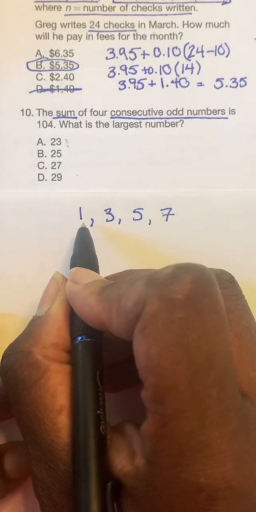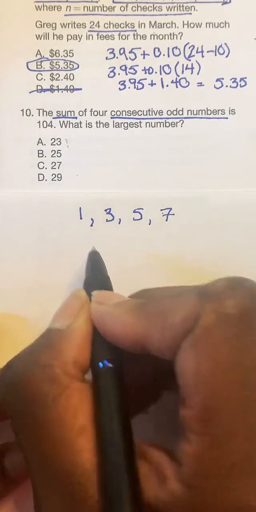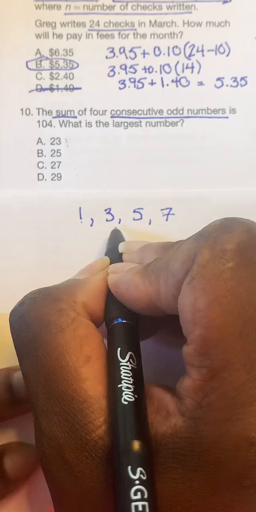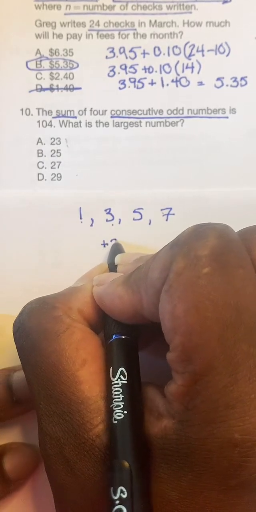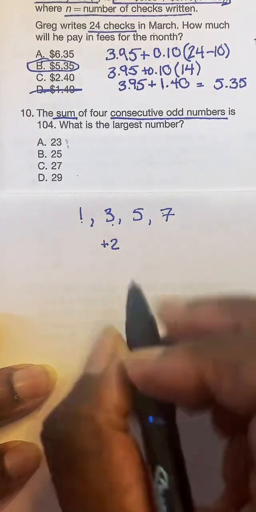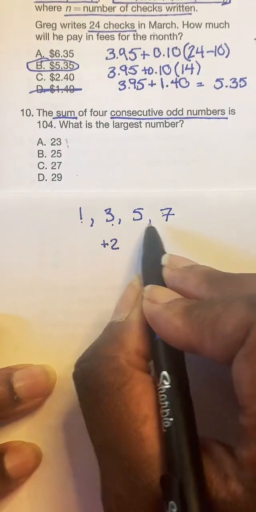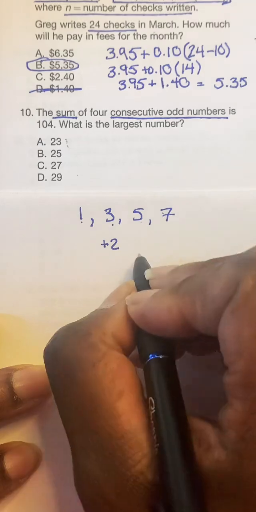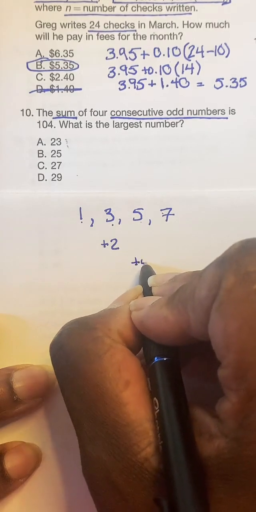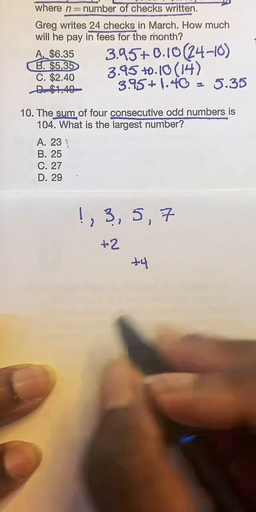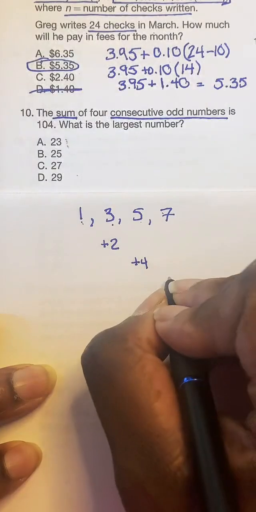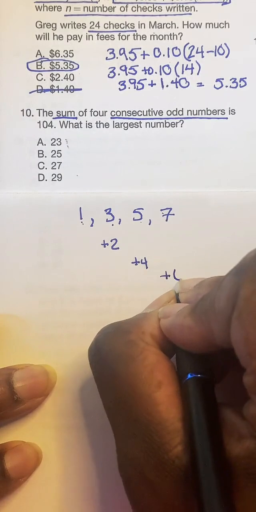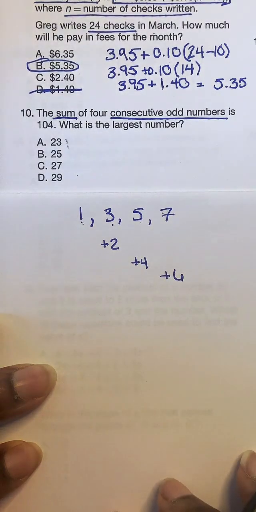Now, if I'm starting at 1, if I want to go from 1 to 3, I would have to add 2. If I wanted to go from 1 to 5, I would have to add 4. If I want to start from 1 to 7, I would have to add 6.